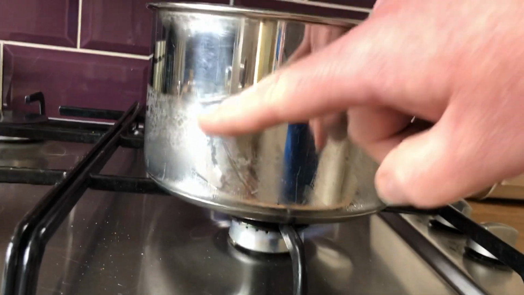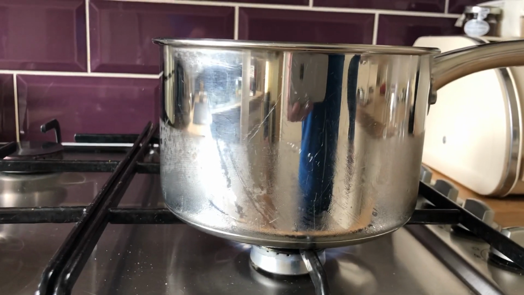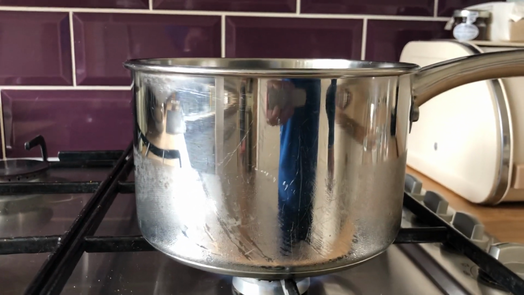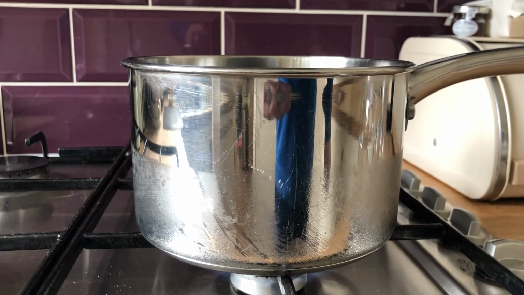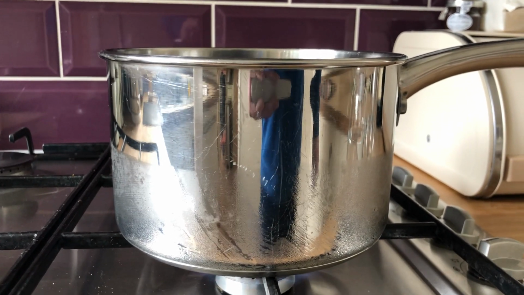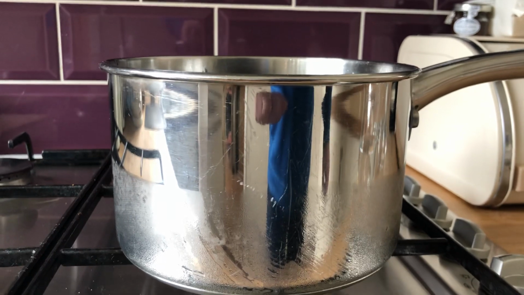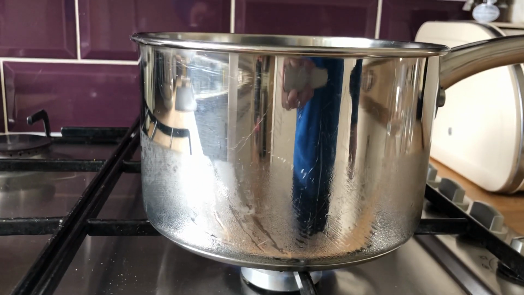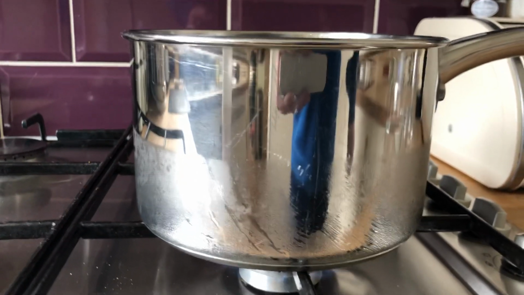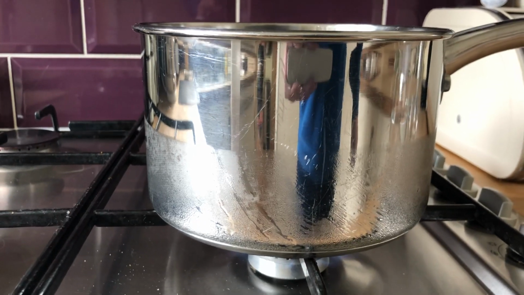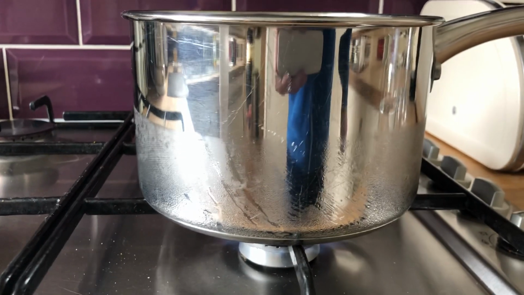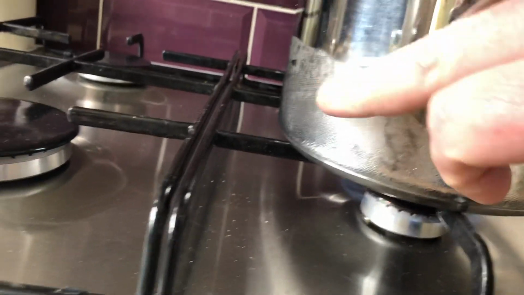See, we've got a line here where the water is cool inside the pan. Just like the glass became cloudy, the pan is becoming cloudy. It's becoming covered in condensation. Now it's happening much faster here, really much faster, and there's lots of water coming off this.